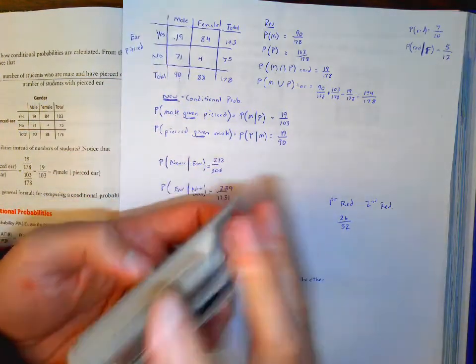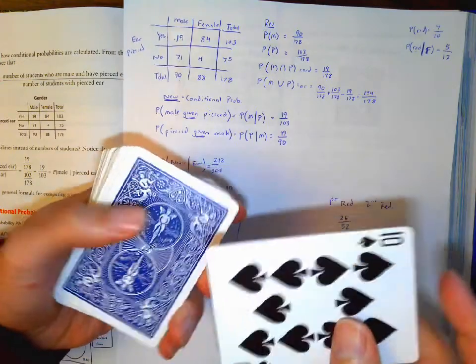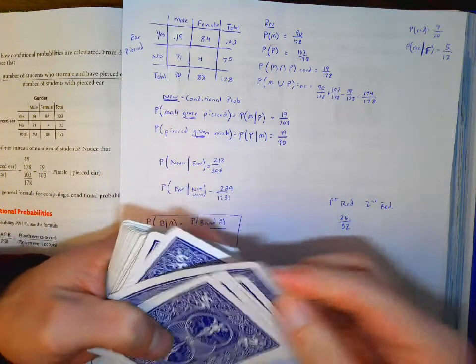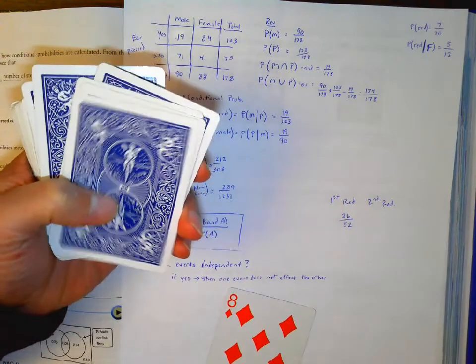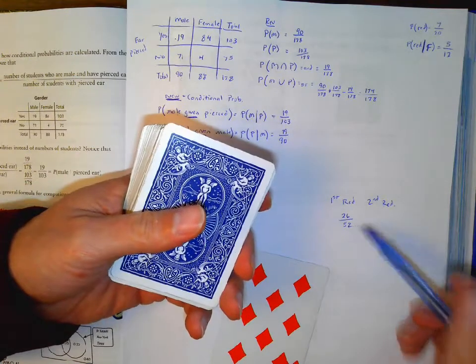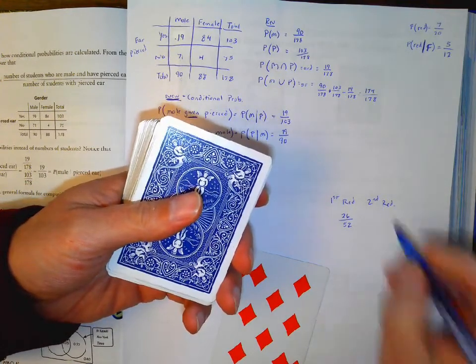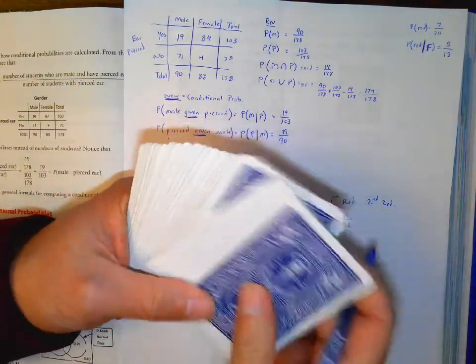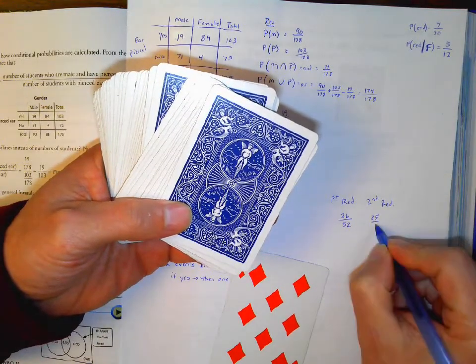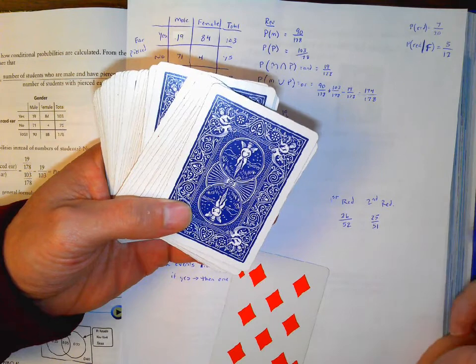Let's say I pick a card and it's a red card. Since this event already happened and I'm leaving this card out, what's the probability my next card is going to be red? Well, there are only 25 red cards left and only 51 cards left altogether.